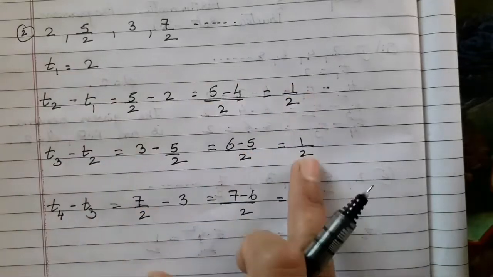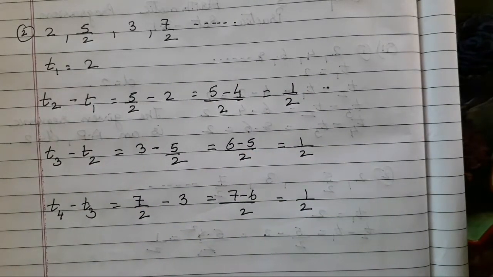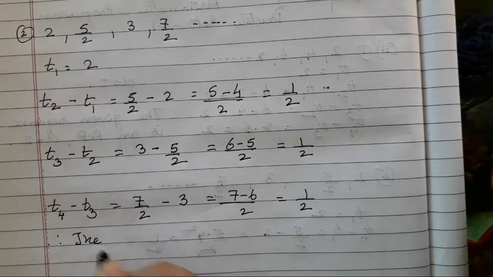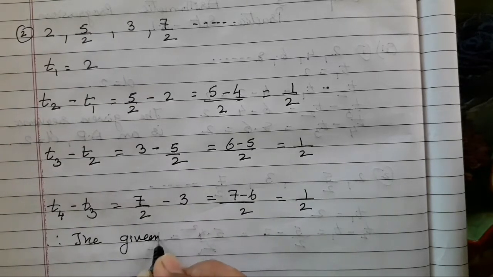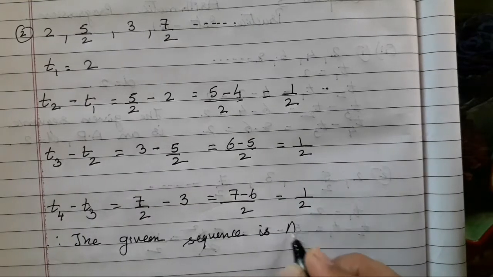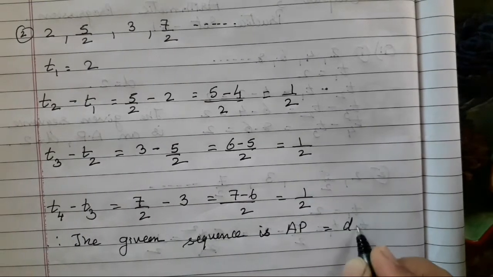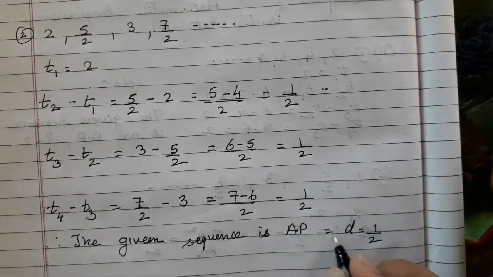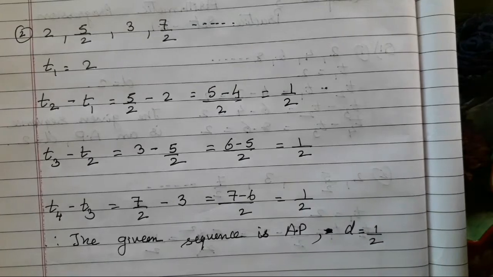Therefore, the given sequence is AP and the difference is 1 upon 2.